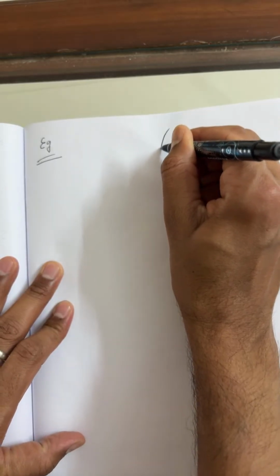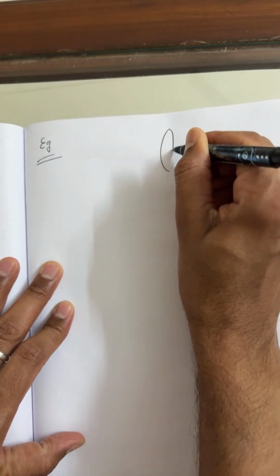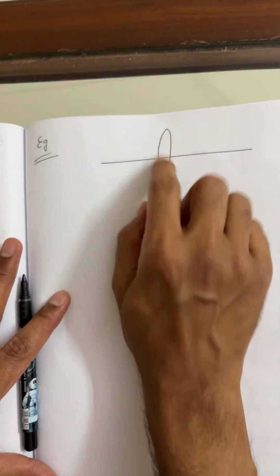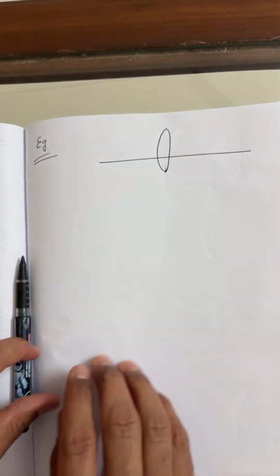Before cutting, students, this is the condition of the lens. Now I'm going to cut this lens with a horizontal cutting.